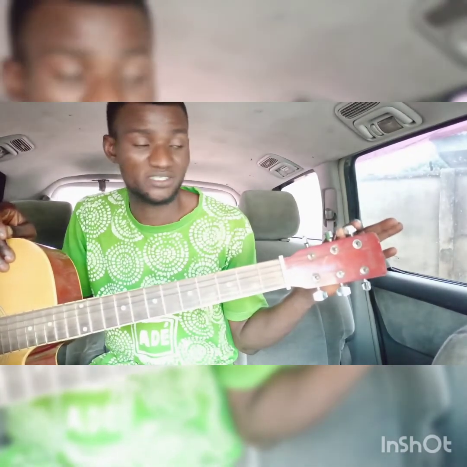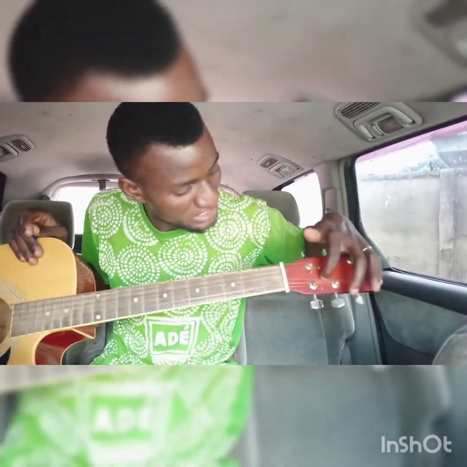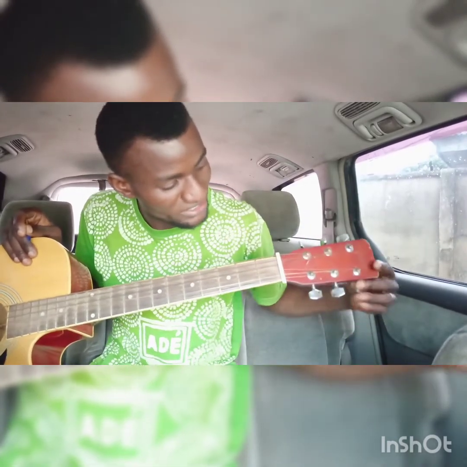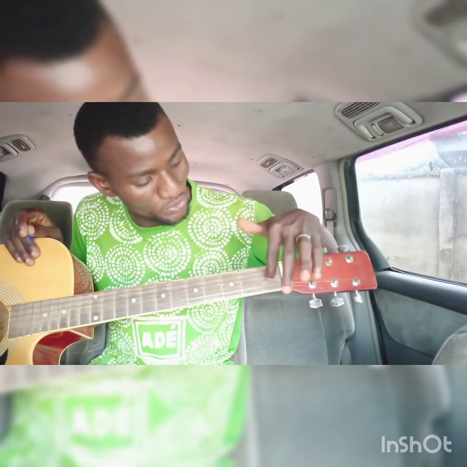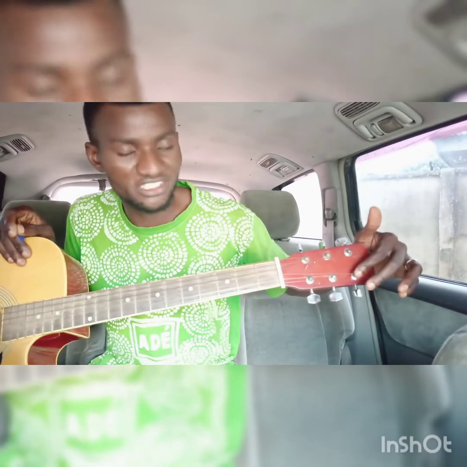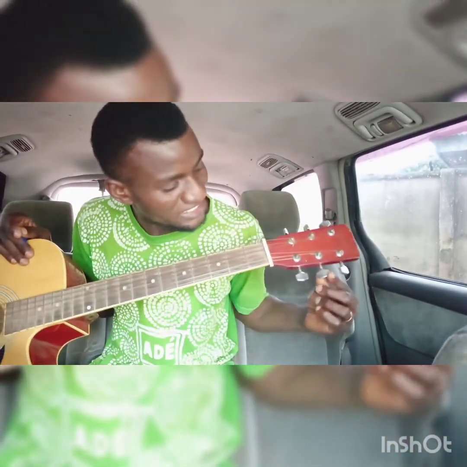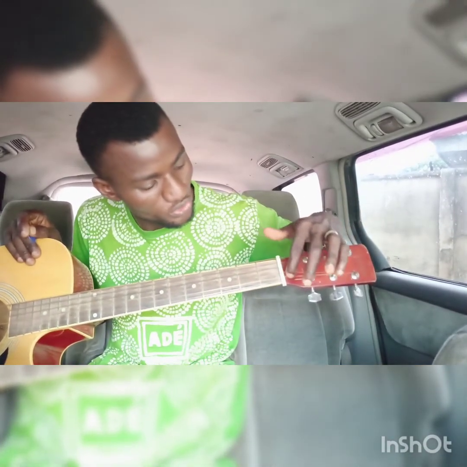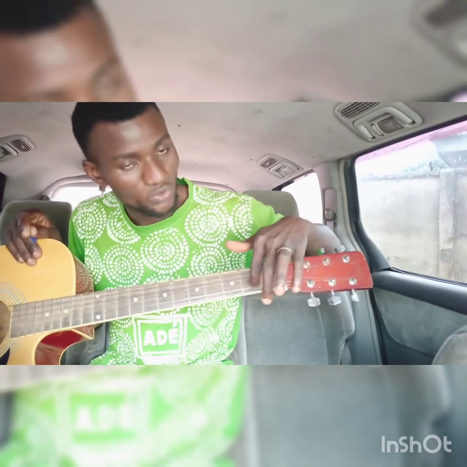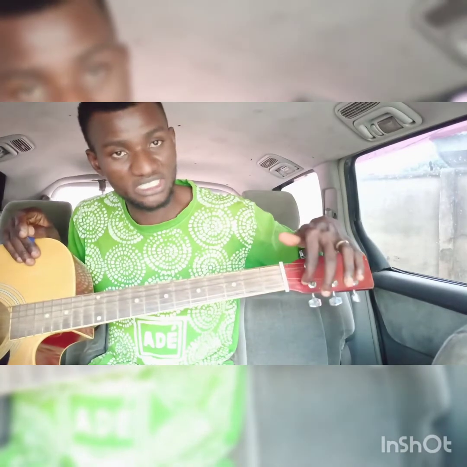That's this string. Now looking at this, it is attached to string 3. Look at it. And that's what you will use to tune your string 3. That's our G string. Looking at this, it is attached to string 2. So it is what you use to tune your B string.